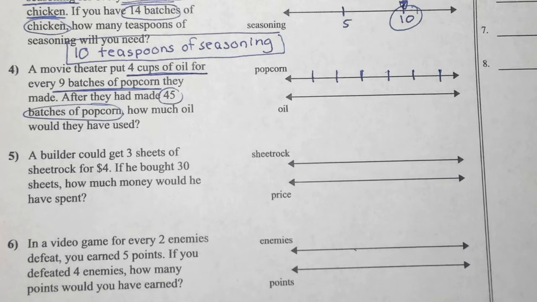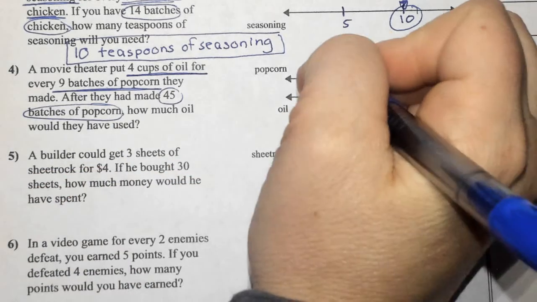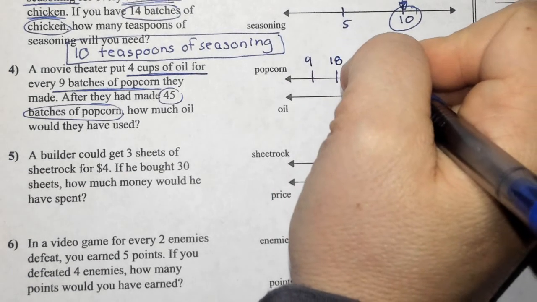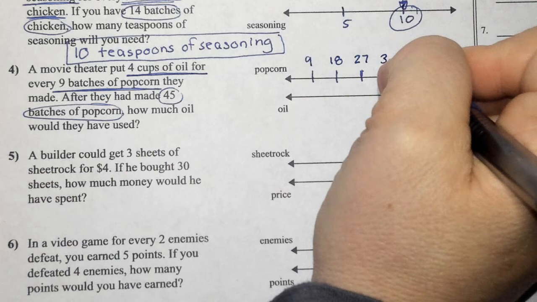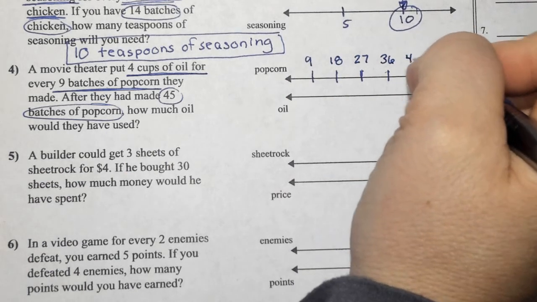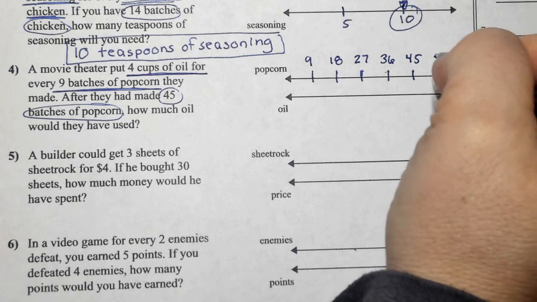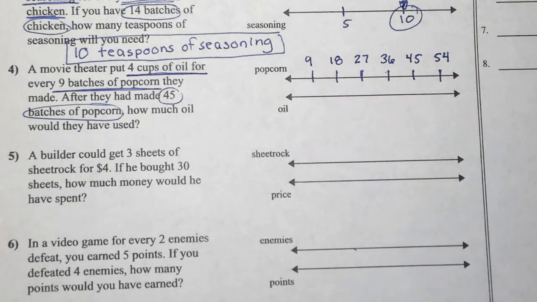All right. Alana, what am I going to number that by? 9, because it says 9 batches of popcorn. So I have 9, then 18, 27, 36, 45, and then I have 1 more spot, so I have to put 54.